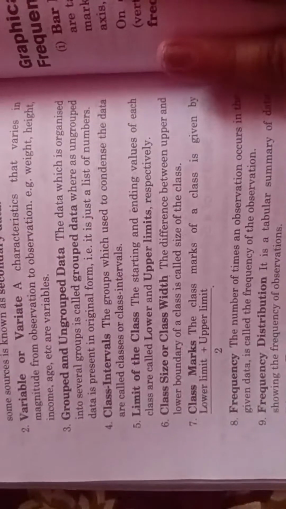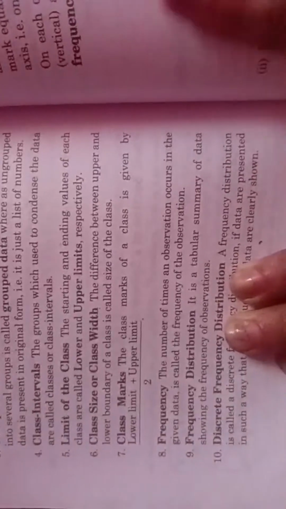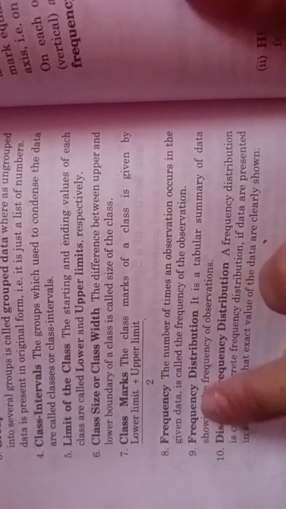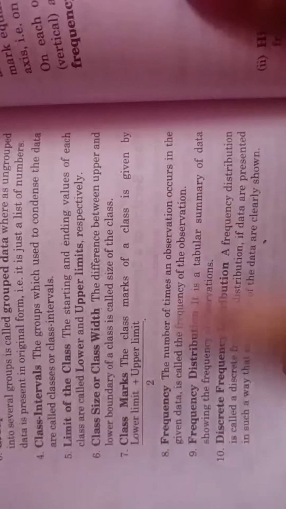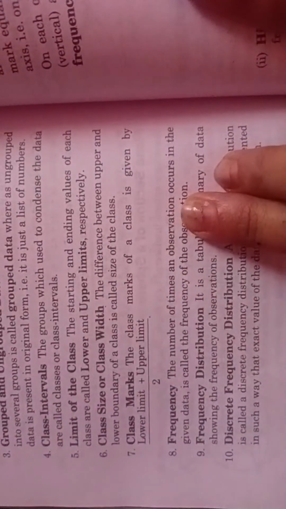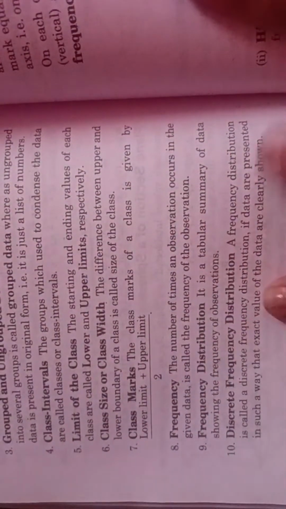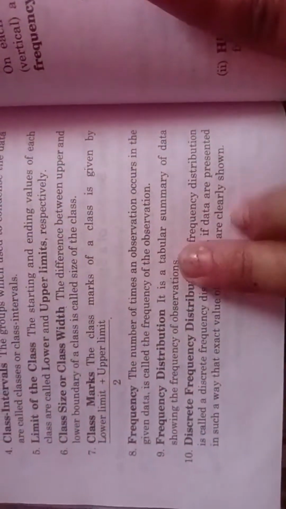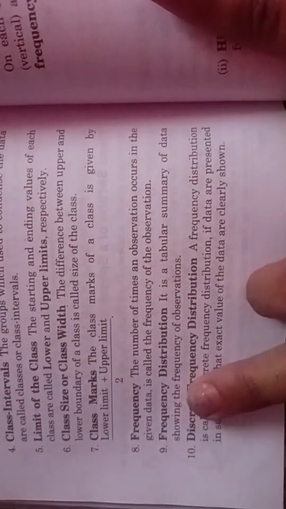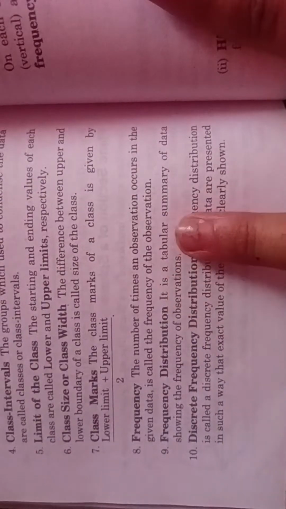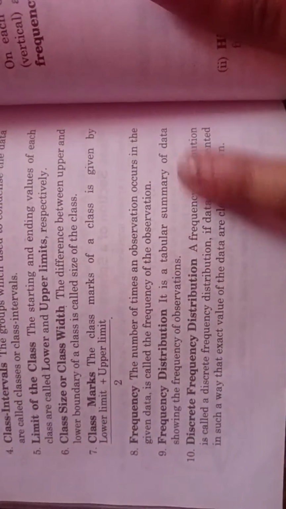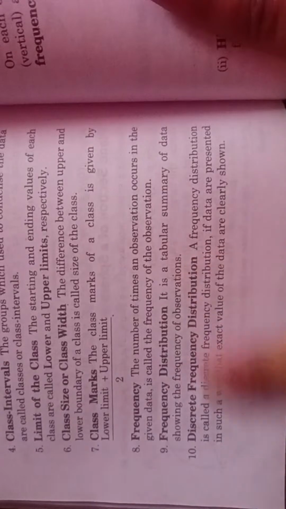Frequency. What is frequency? The number of times an observation occurs in the given data is called the frequency of the observation. मतलब कितनी बार दिया गया है. Frequency distribution. What is a frequency distribution? It is a tabular summary of data showing the frequency of observations.